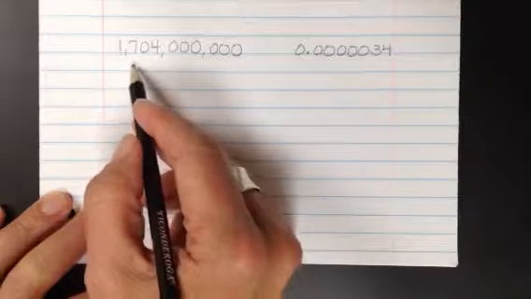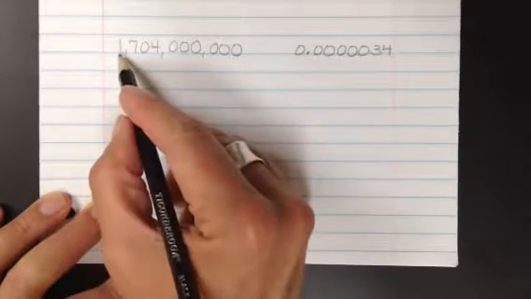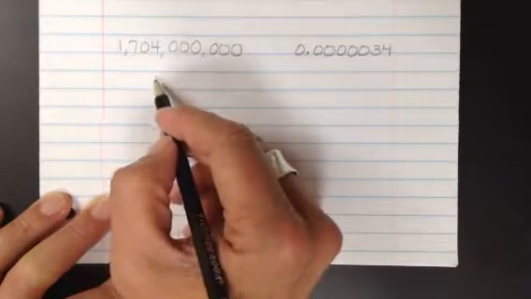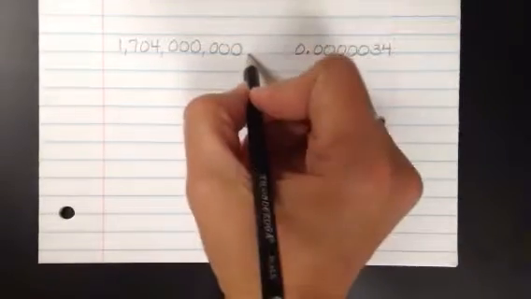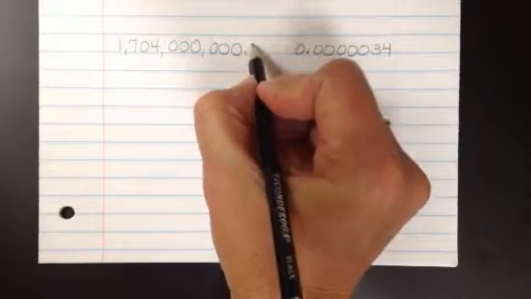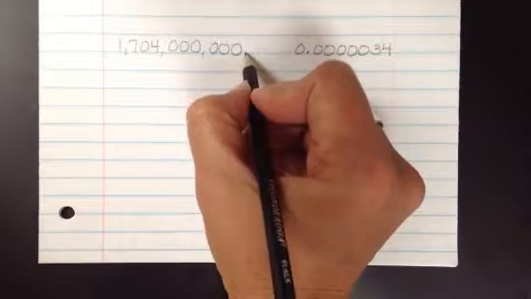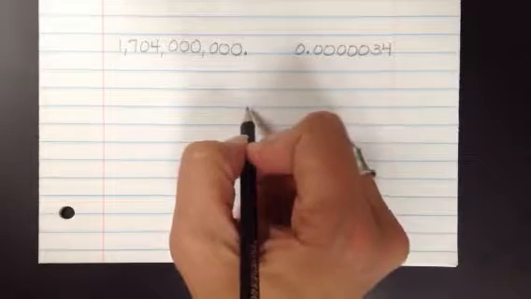The first thing to consider is where the decimal is. And as you know, this is 1,704,000,000 right here. And if I gave you that many dollar bills, you'd be very rich. The other is that you could write this with 2 zeros after it in terms of money. So the decimal always goes at the end if you don't see it. And that's where we're going to keep it.